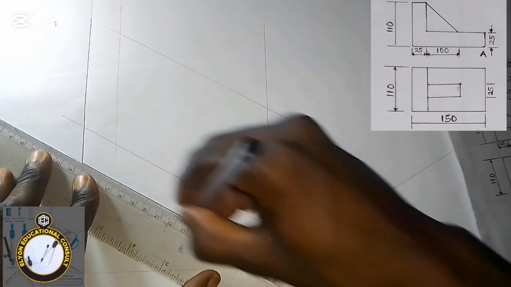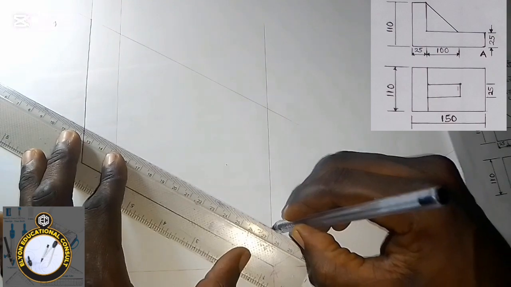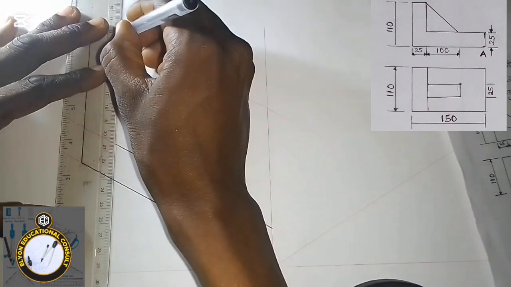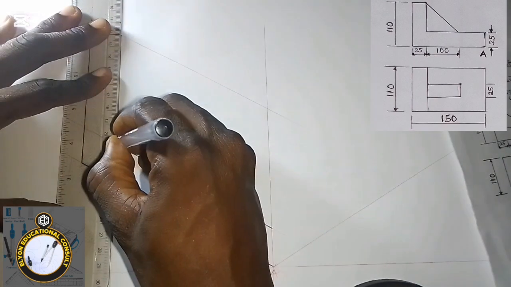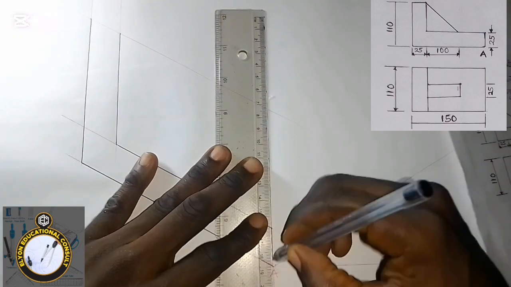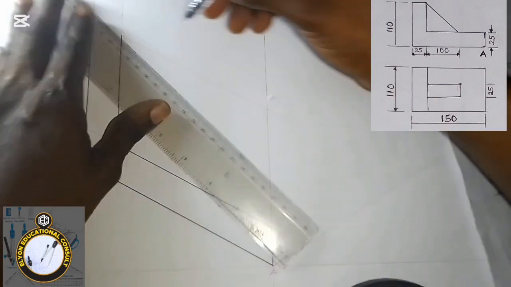Take this out. Then this other part. Then you have this, like this, then this. Then this part.